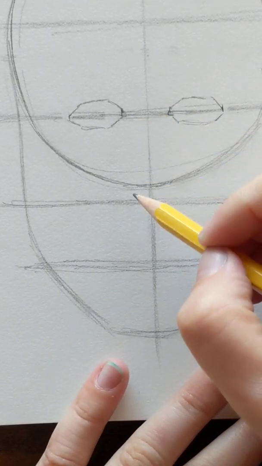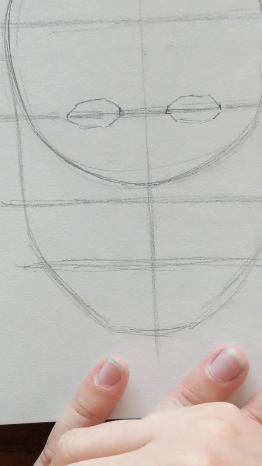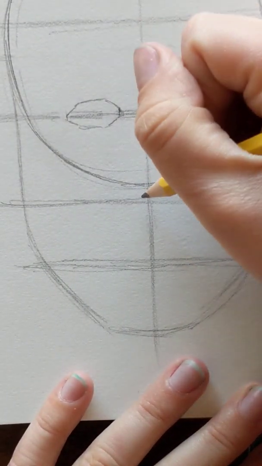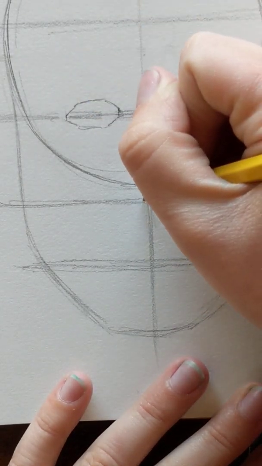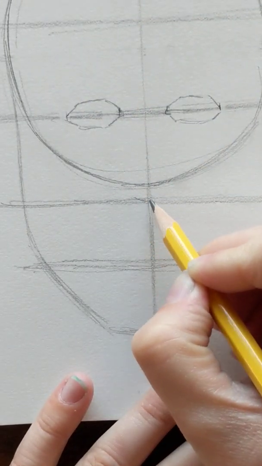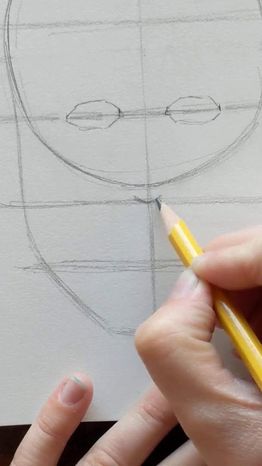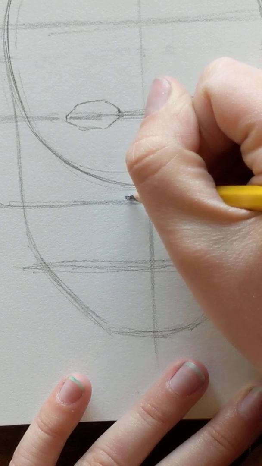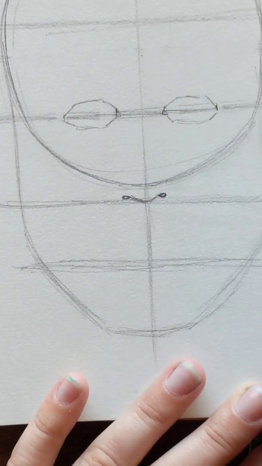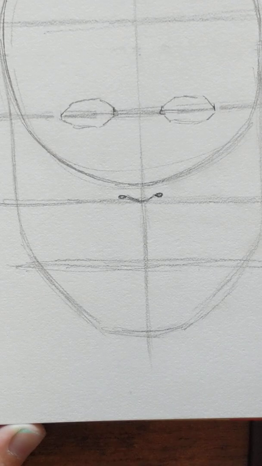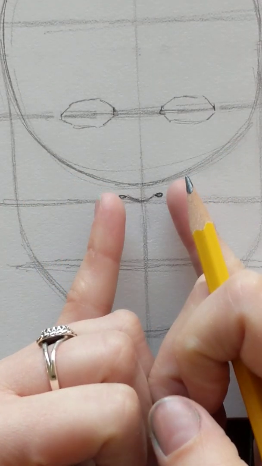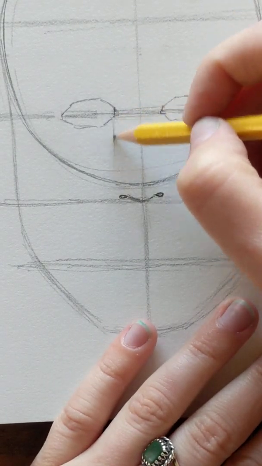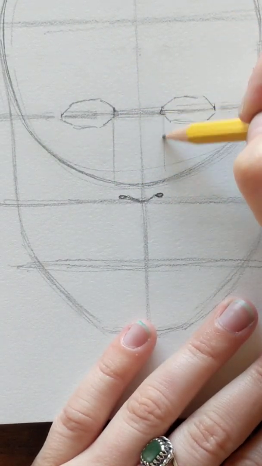Okay, the next would be to fill in the nose. And there's a couple easy ways that you can draw the nose. What I like to do, since we're not doing a tutorial on the nose in general, is just draw a little line to curve and do almost like either a sideways teardrop shape or a small oval. The very outer edge of the nostril should be lined up with the corner of the eye. So it's actually kind of fun.